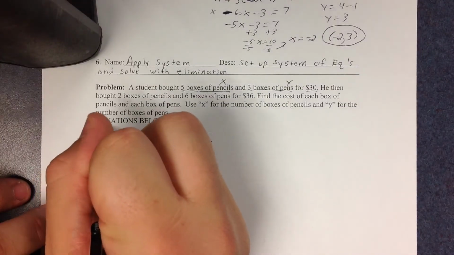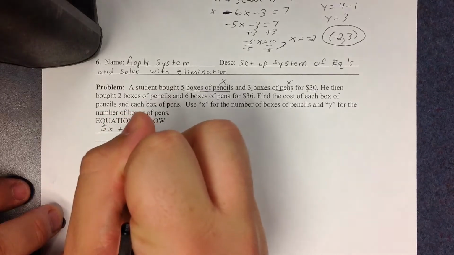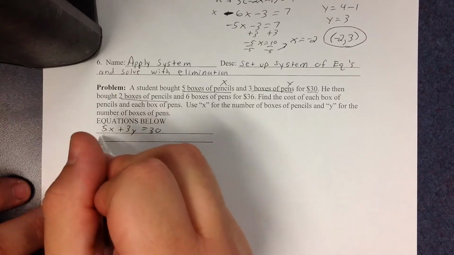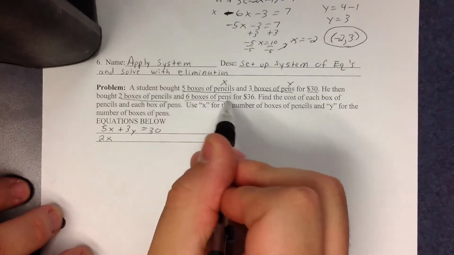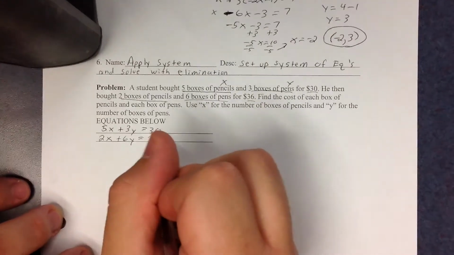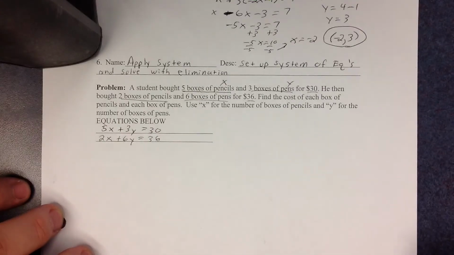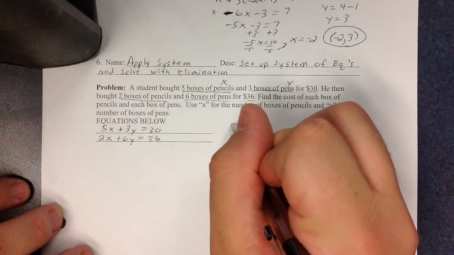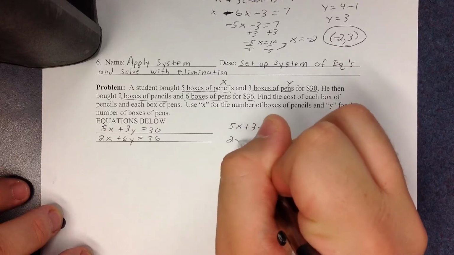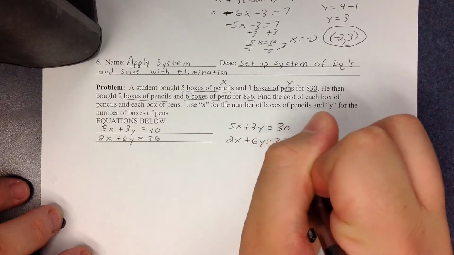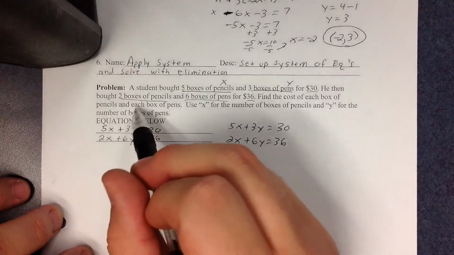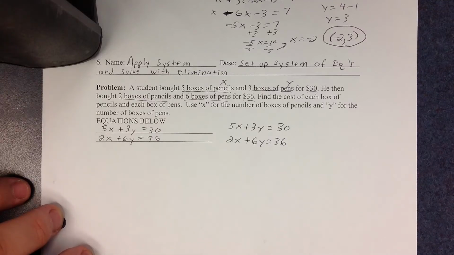So one equation would be 5x plus 3y equals 30. The other equation, 2 boxes of pencils, so 2x, plus 6 boxes of pens, 6y, equals 36. So that's your equations, if they told you just to write the equations that you would use. So now I'm going to rewrite them so I don't show work on those lines. Now on these you've got to make sure you answer what they want. So we want to find the cost of each box of pencils and each box of pens. So we're going to have to find both variables anyway.